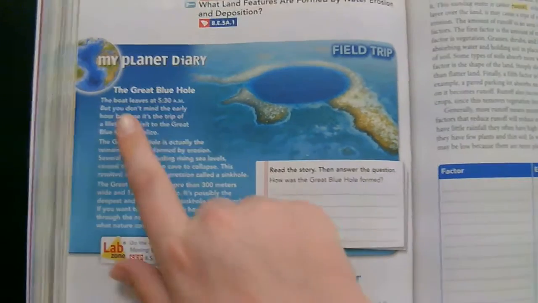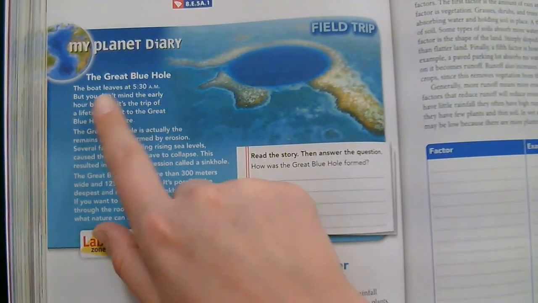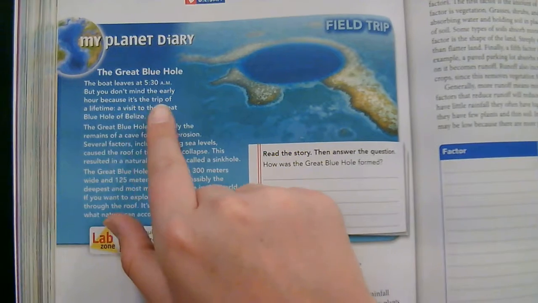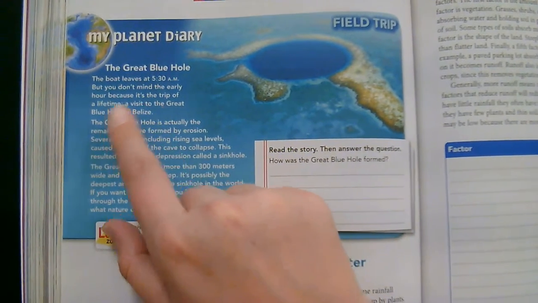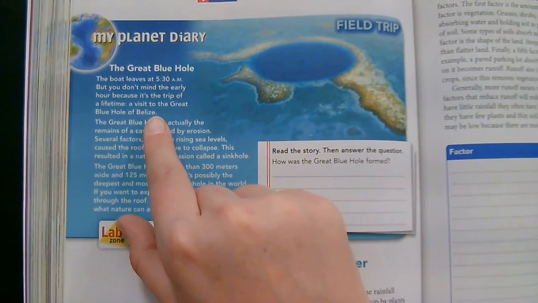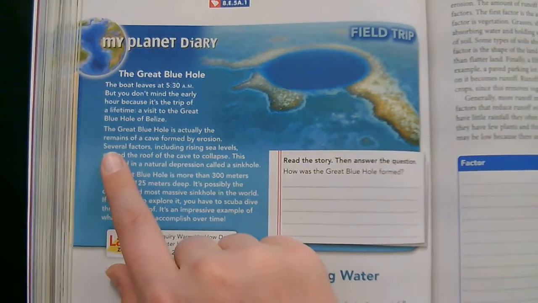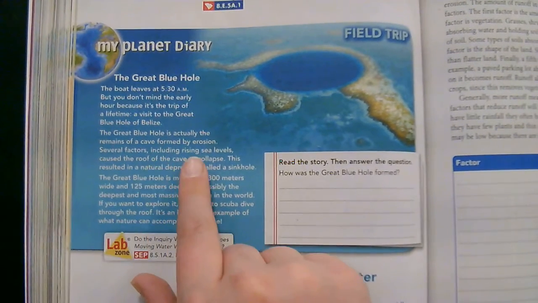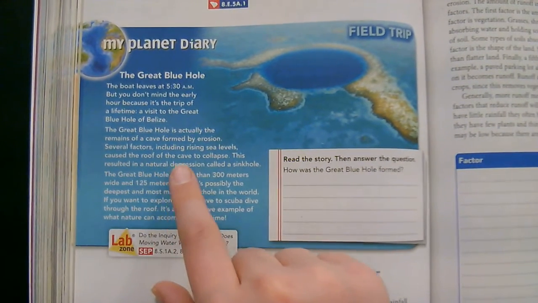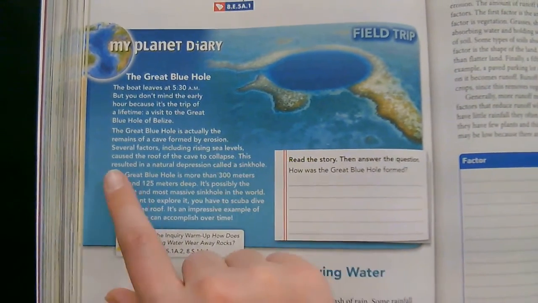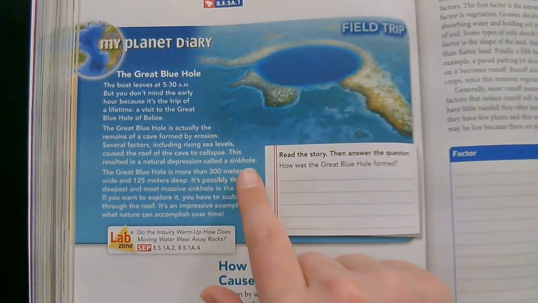Water erosion. The boat leaves at 5:30 a.m., but you don't mind the early hour because it's the trip of a lifetime, a visit to the Great Blue Hole of Belize. The Great Blue Hole is actually the remains of a cave formed by erosion. Several factors, including rising sea levels, caused the roof of the cave to collapse. This resulted in a natural depression called a sinkhole.